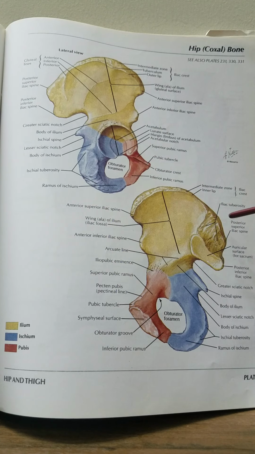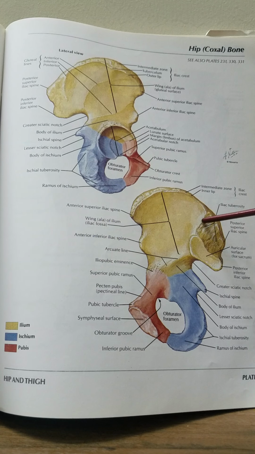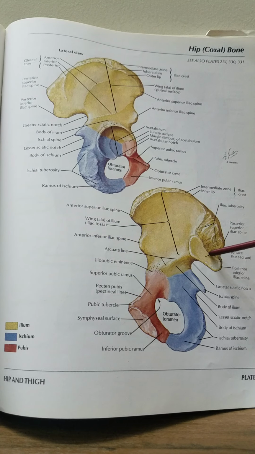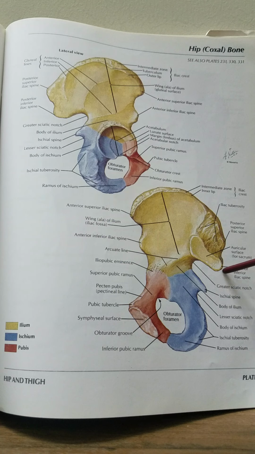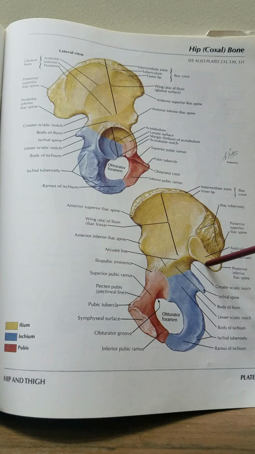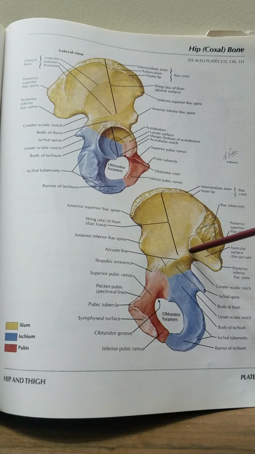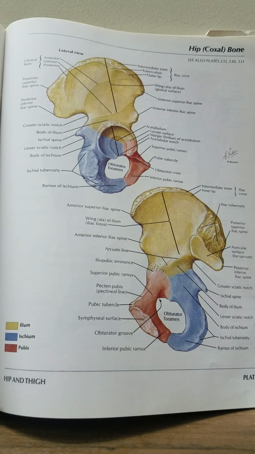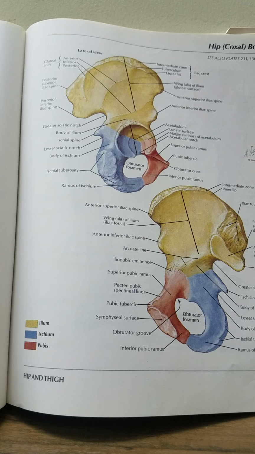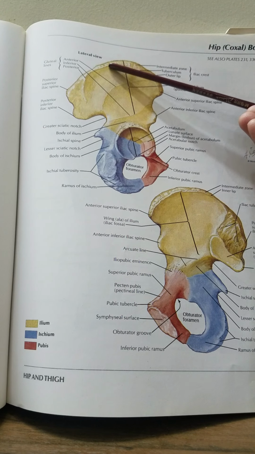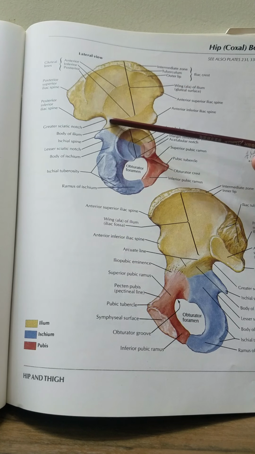Now in the sacropelvic surface, you have a region known as the iliac tuberosity, and then you have this auricular part here, which actually articulates with the sacrum. The third surface of the ilium is this one here, the external surface.